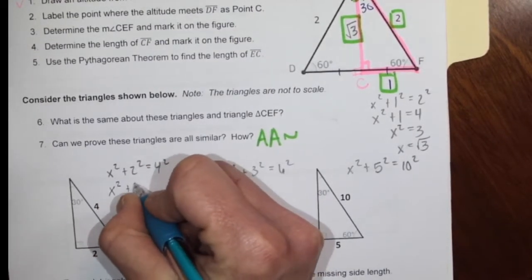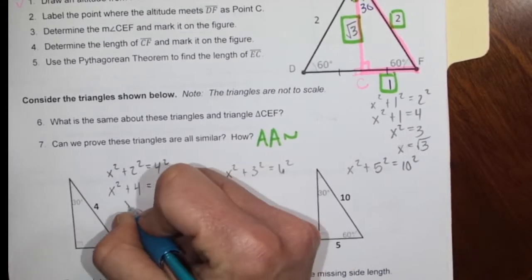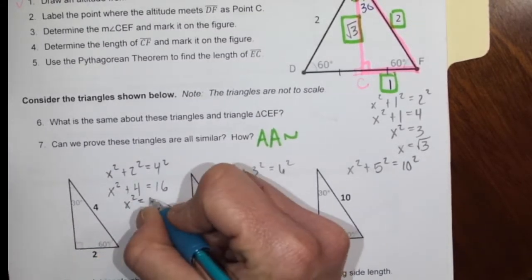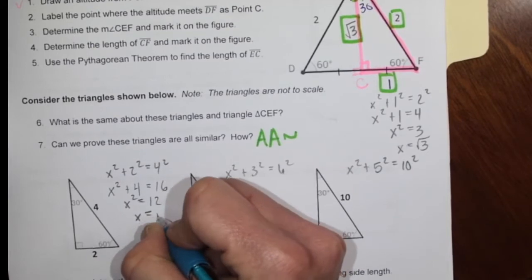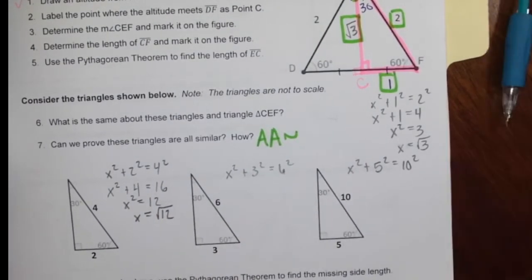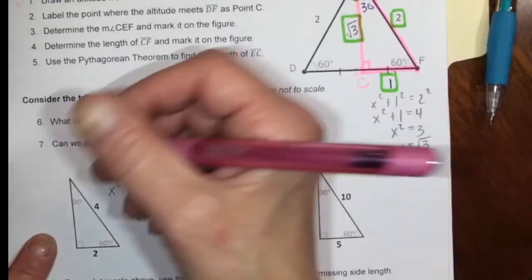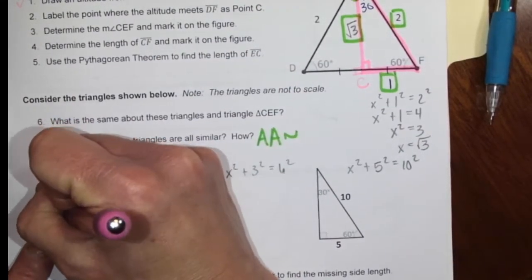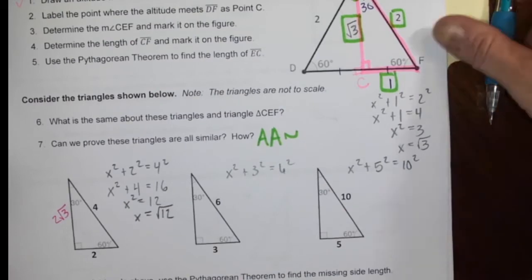It's x squared plus 4 equals 16, so x squared equals 12, which means x is the square root of 12. And remember, we always want to simplify our radicals. So this height on the first triangle will be 2 square root 3. Okay.